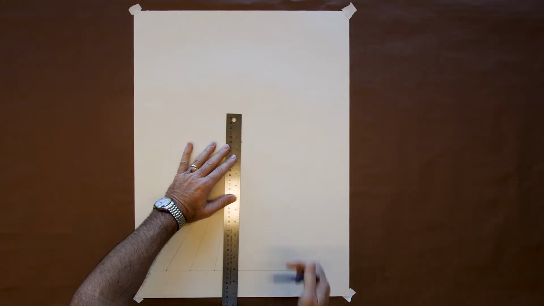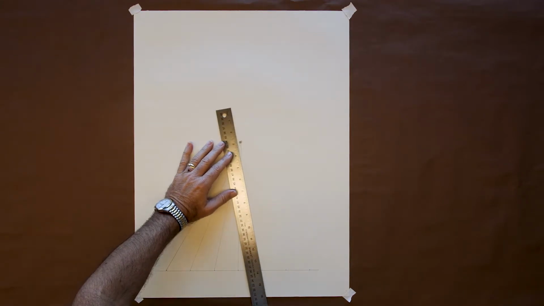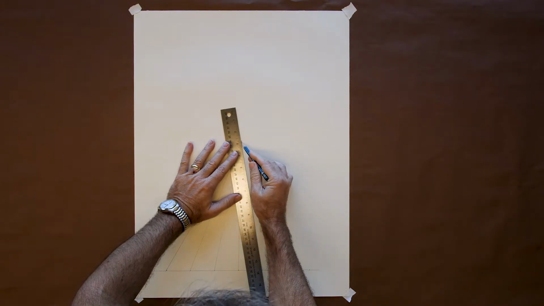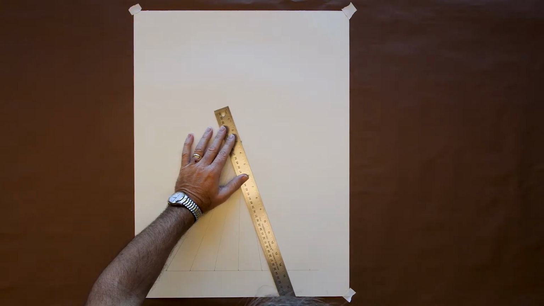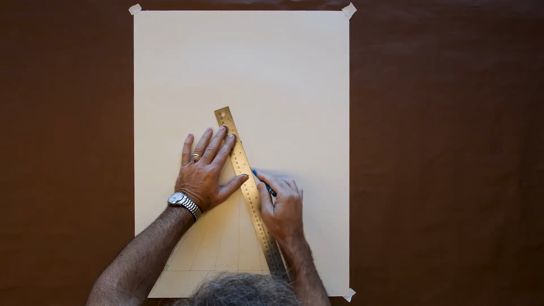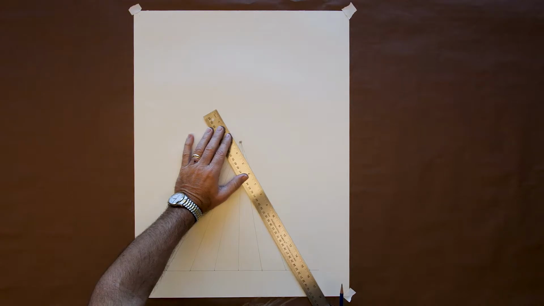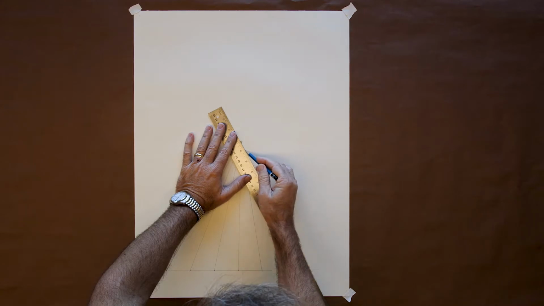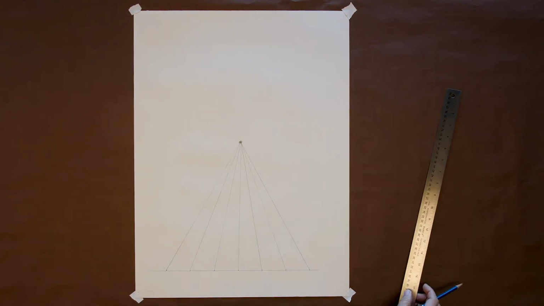So what ultimately this is going to be is a tile floor. But right now these are just orthogonal lines that I'm making to the vanishing point. So remember, just like with the box drawing, all angles are going to be going to the vanishing point. Okay, so you have something like this.